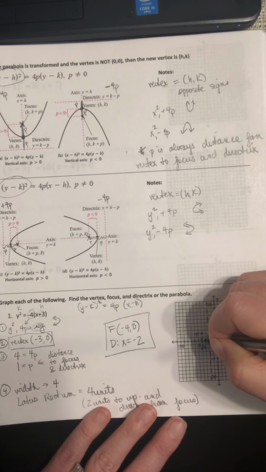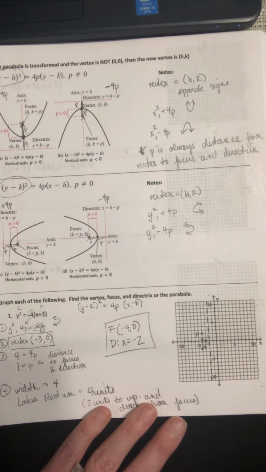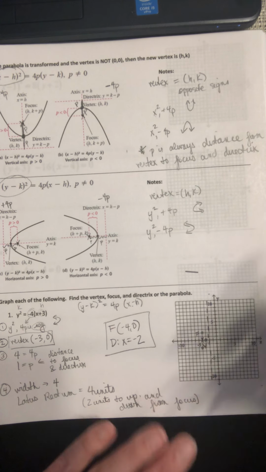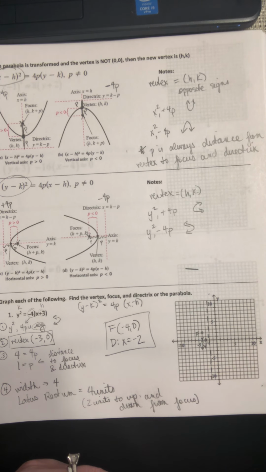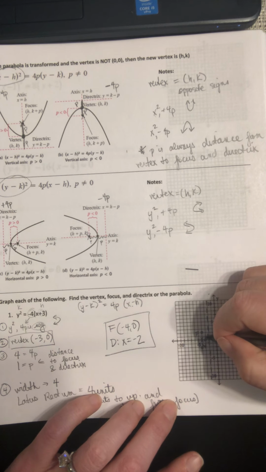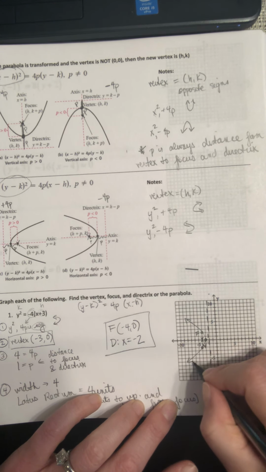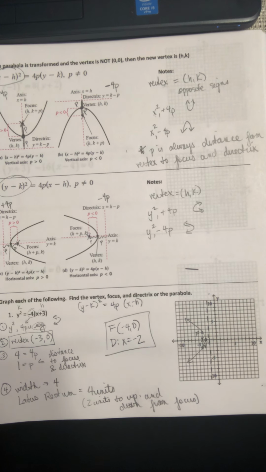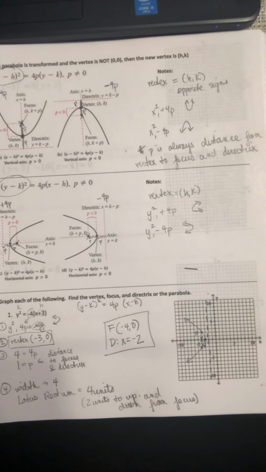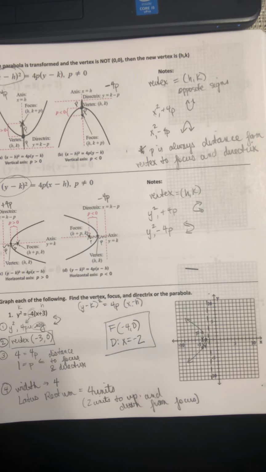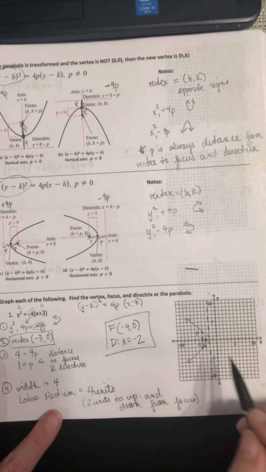Notice I created those as points. That will create the width of our parabola. So that's what we're looking like there. The book doesn't actually ask for this, but you should have that, because otherwise, how wide is this parabola? So sometimes you might want to label those.